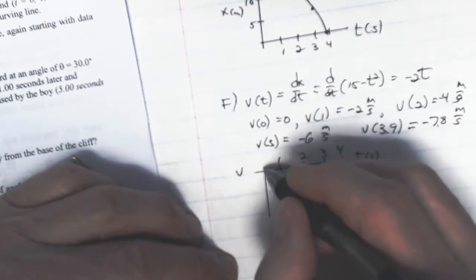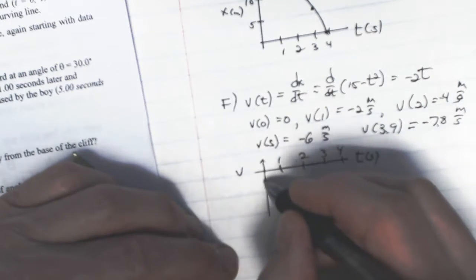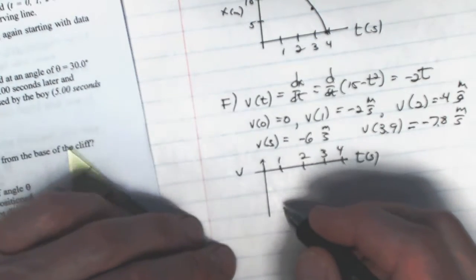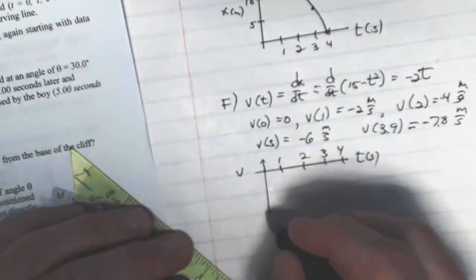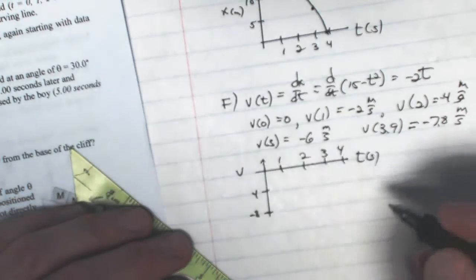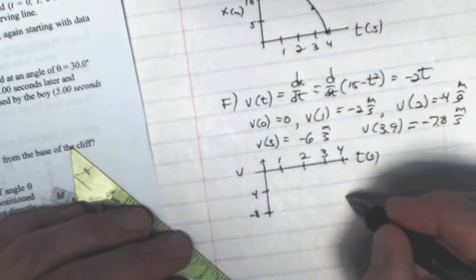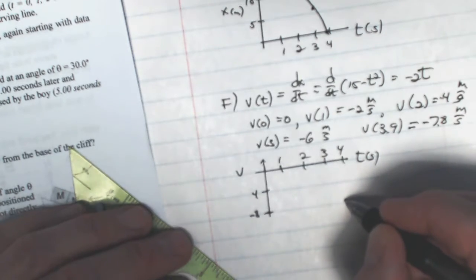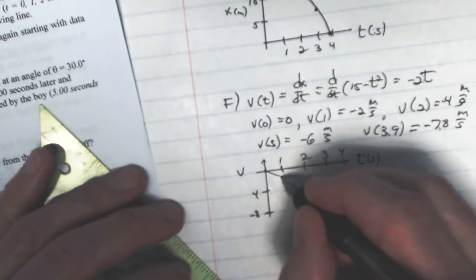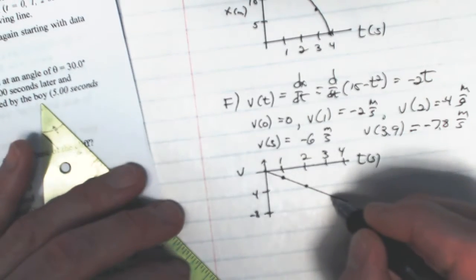Have velocity here. Conventionally, positive is up. And I see that I have to have a maximum of negative 7.8, so I'll just make it negative 8 here. Negative 4 there. And realize it's going to be a straight line at 3.9 seconds, almost 4, down to here. And that'll be my plot. And these other data points should and do fit here.